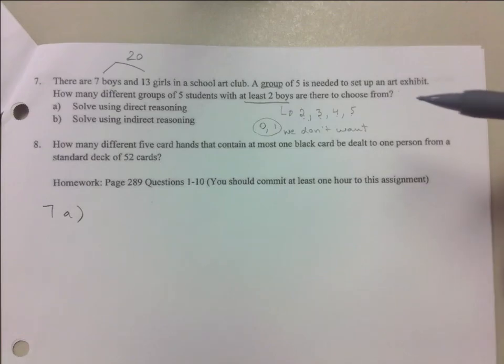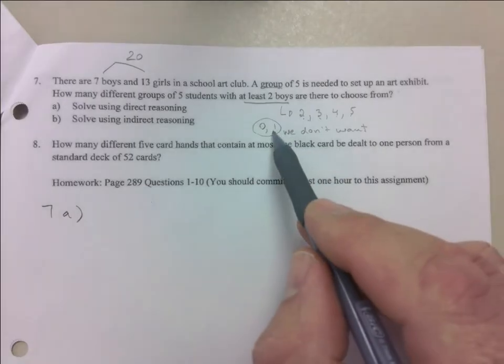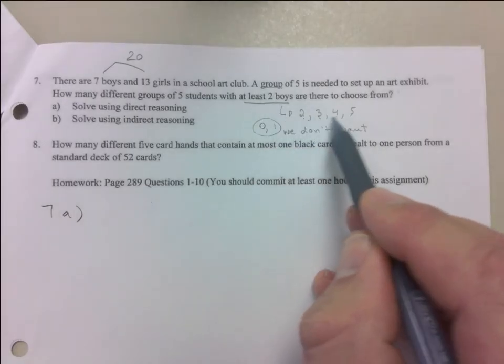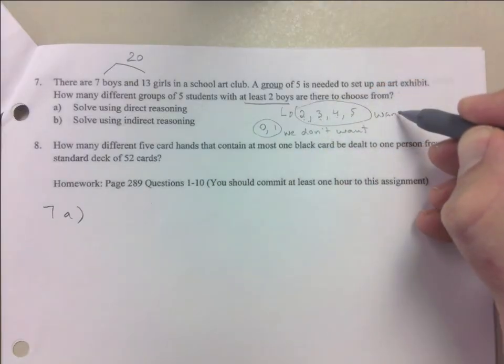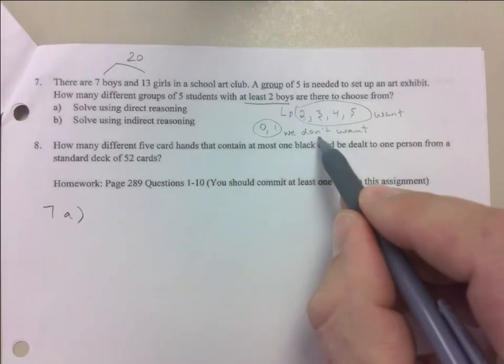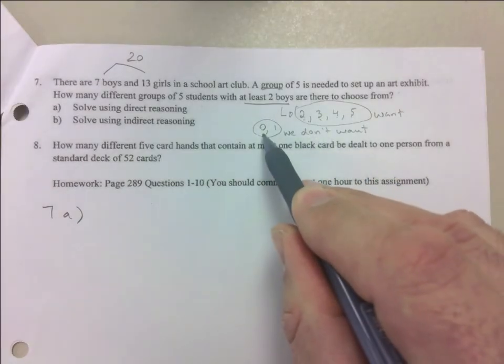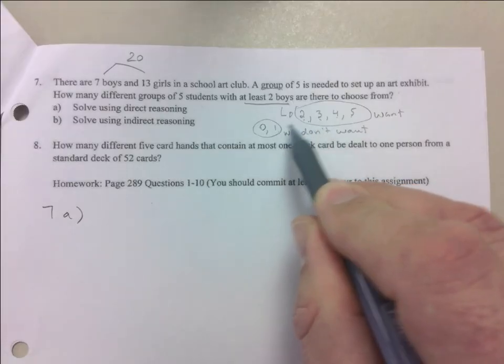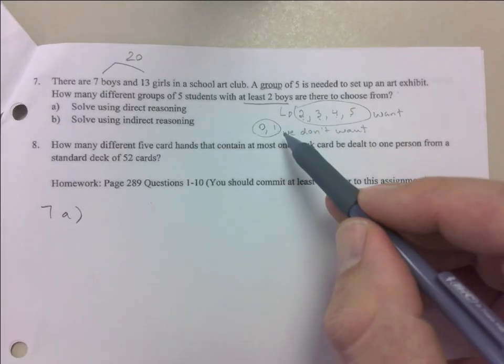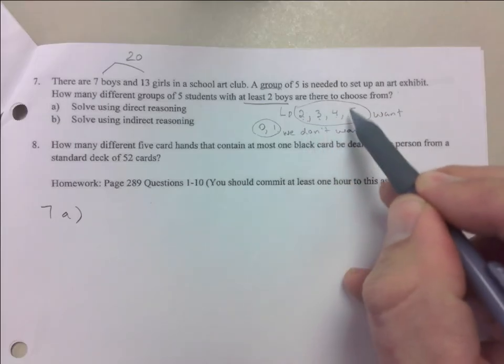Does that make sense, guys? I know it's early in the morning, but this at least 2 is what we want. This is what we don't want: the groups that have 0 or 1. Which one do you think is going to be more work? I think this one is going to be more work in this particular case.